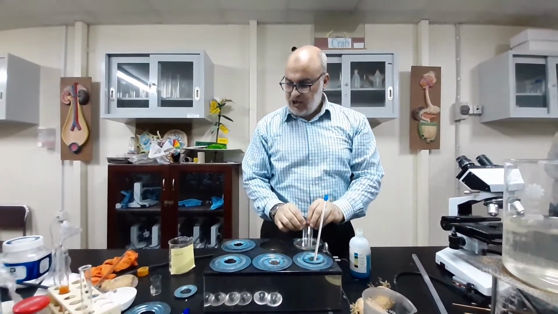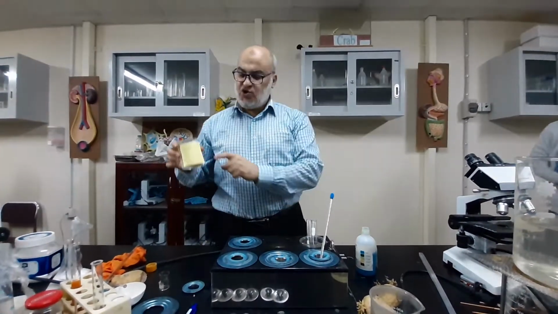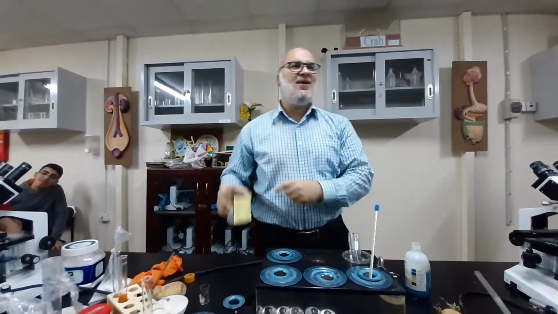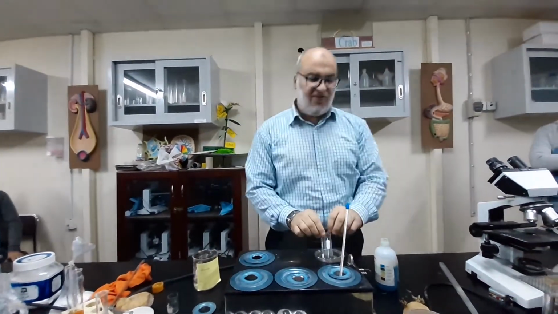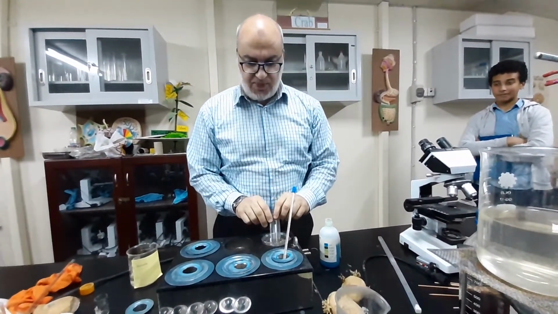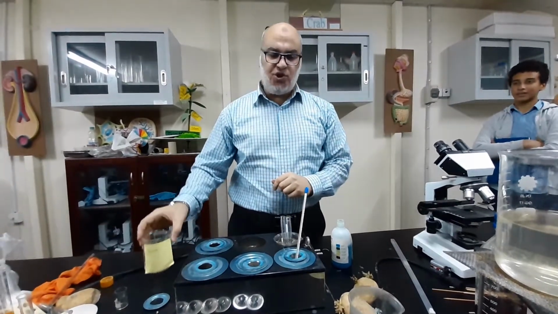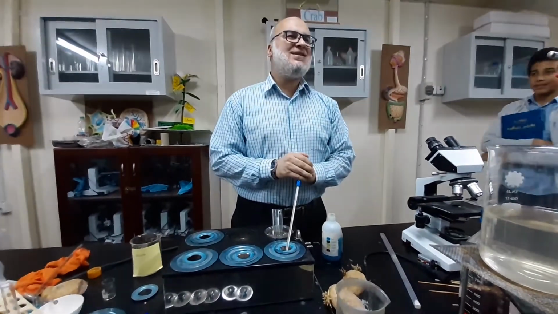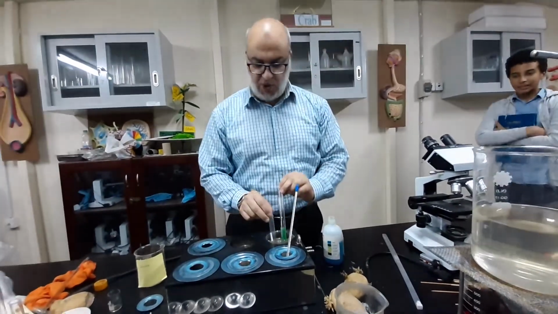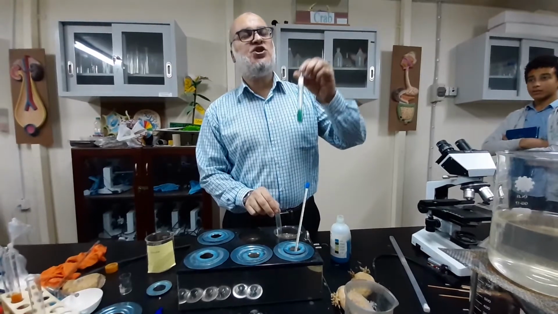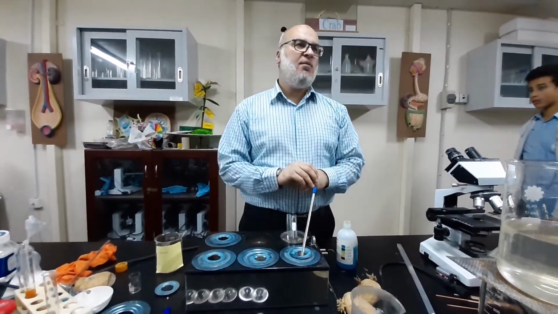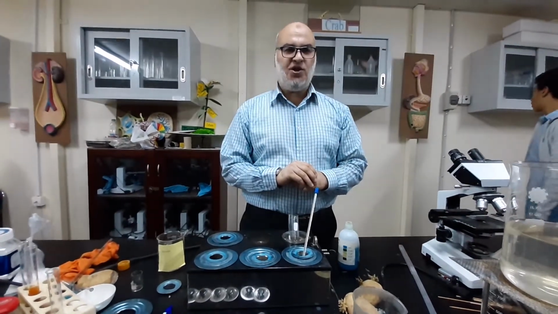Let's go back to what was number 12. Number 12 was glucose. So glucose is a reducing sugar, but sucrose is what? Is a non-reducing sugar. This one contains glucose, this one contains sucrose. Sucrose is known for its inability to give positive results with the reducing sugar test.